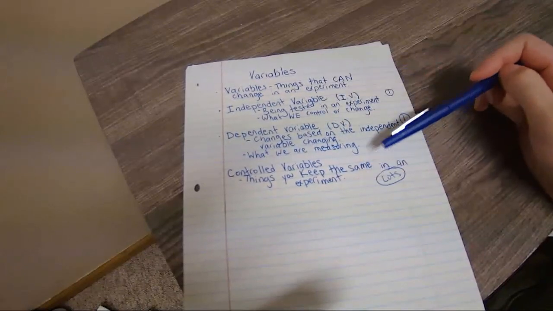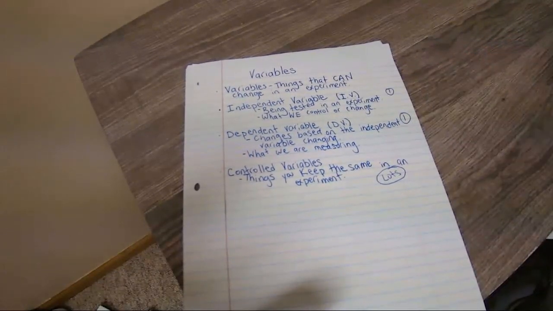So again, we're going to do lots of practice with these words. This is just a nice introduction, something we can go back to as we make our notes.